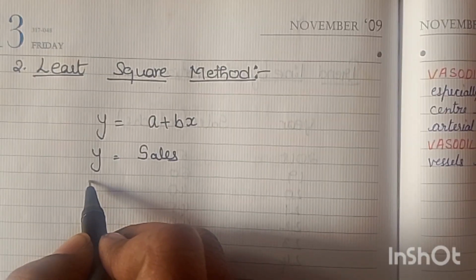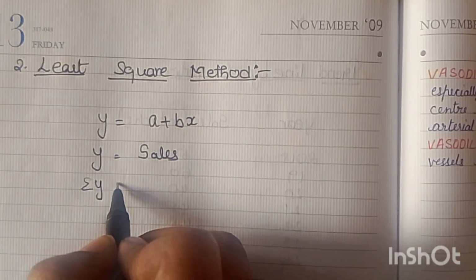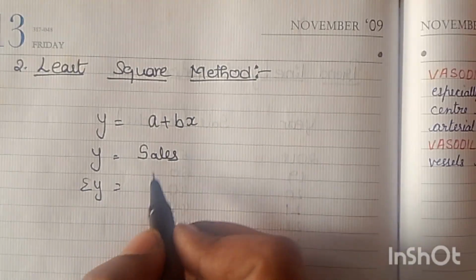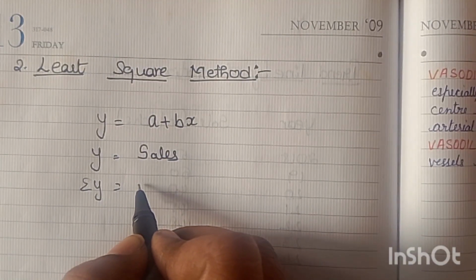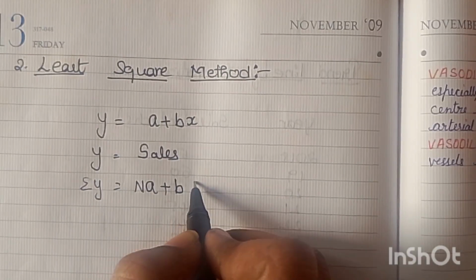Suppose we are summing the above equation, that is sigma y equals, here a is a constant, there is no coefficient, that's why we can write it as na plus b into sigma x.